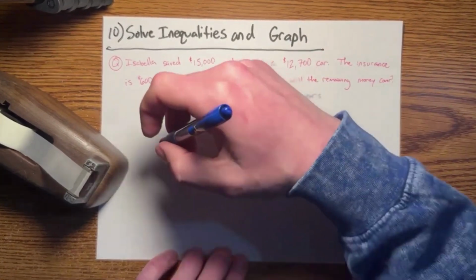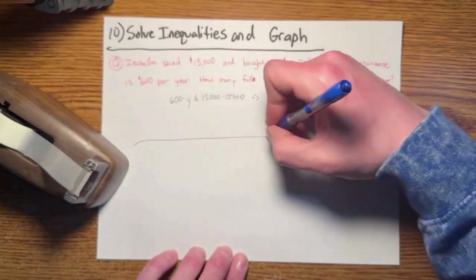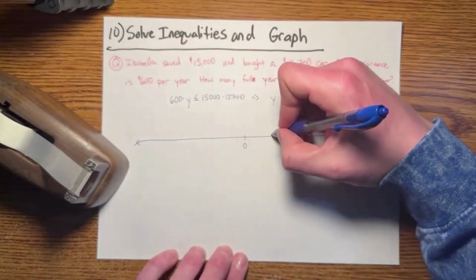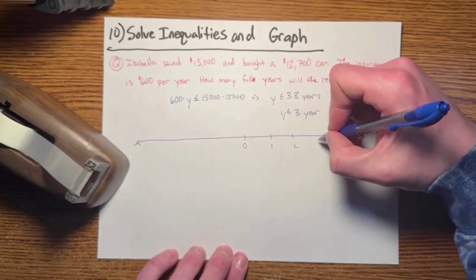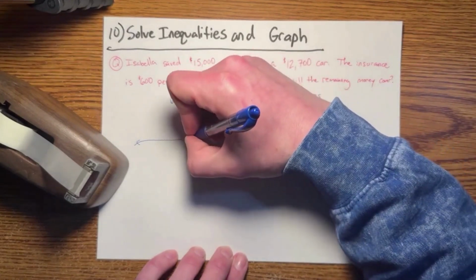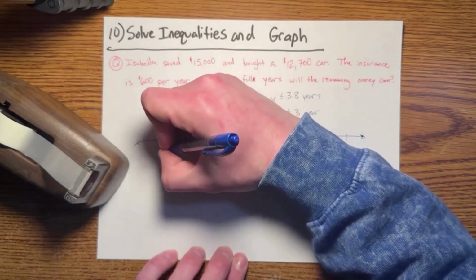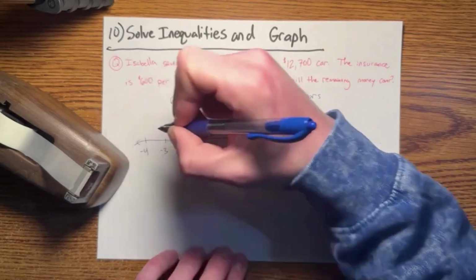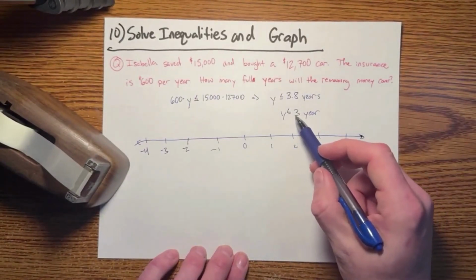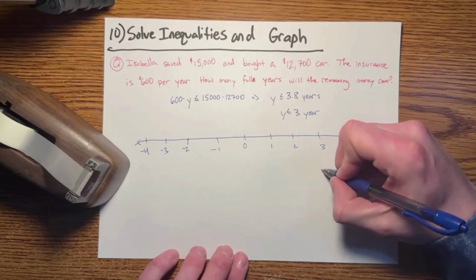So on a number line, if we have 0, 1, 2, 3, 4, -1, -2, -3, -4. On a number line, y being less than or equal to 3 years, it's going to look like this.